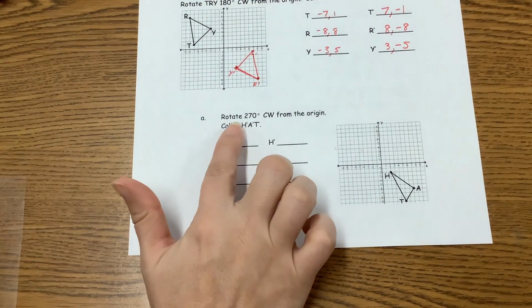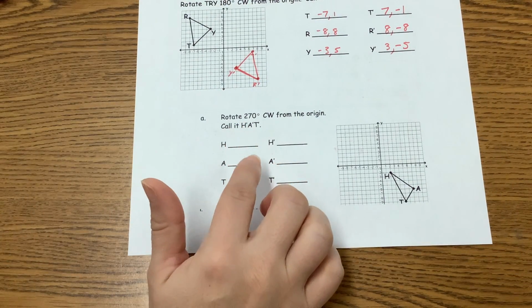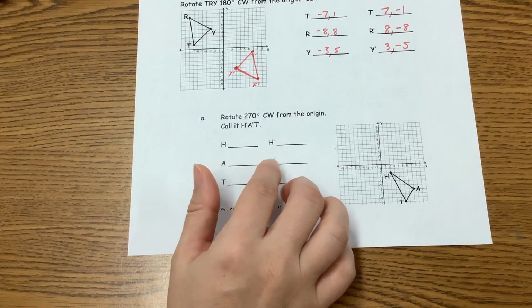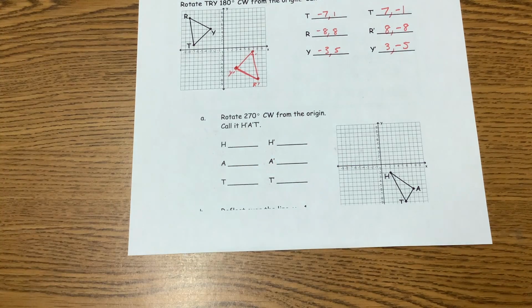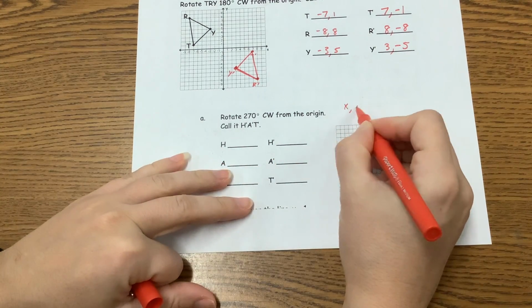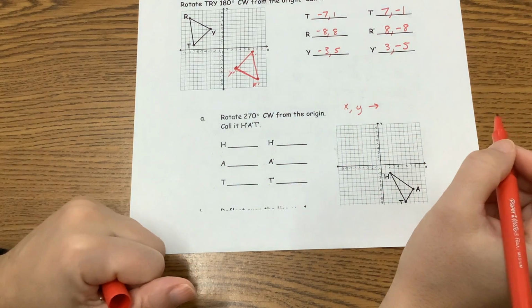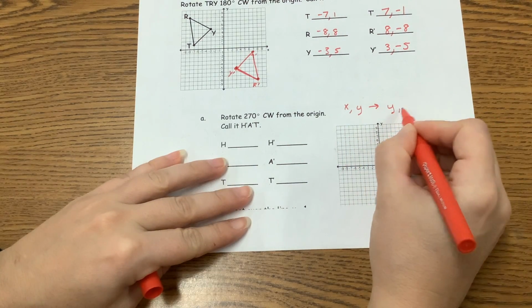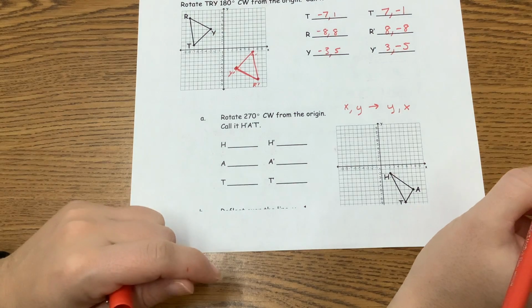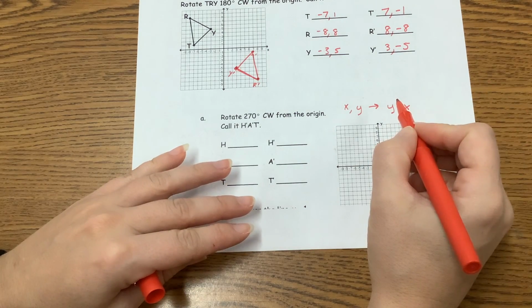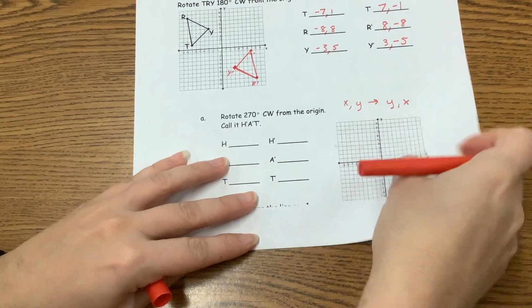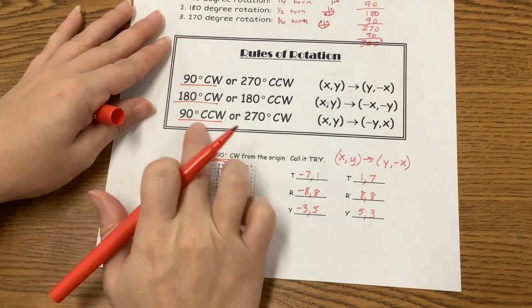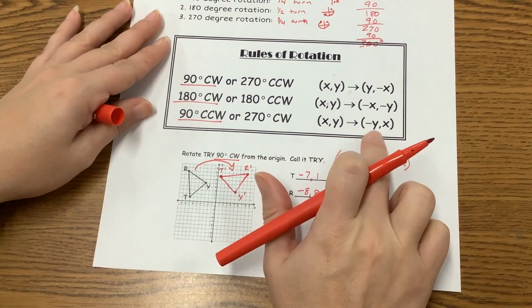Okay, so rotating 270 degrees clockwise, that's going to be the same thing as 90 degrees counterclockwise. And what is that rule? Take X and Y and do what with them? Swap them. And what sign are we changing, the X or the Y? For 90 degrees counterclockwise, we change the Y value.